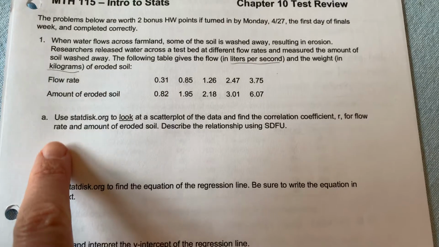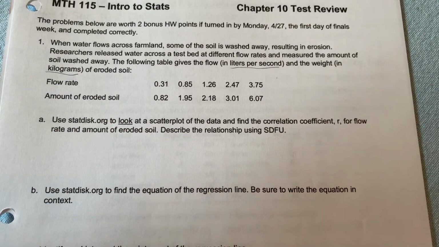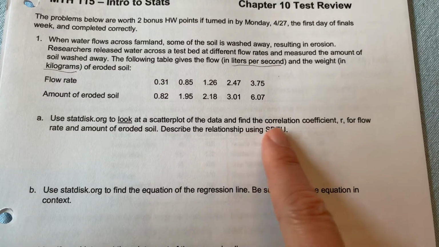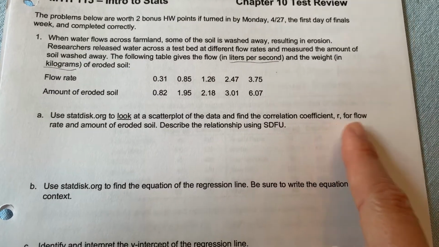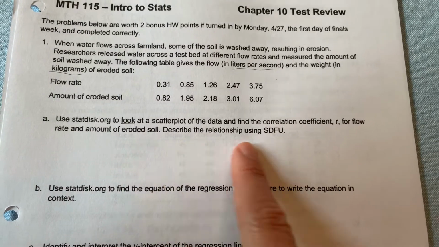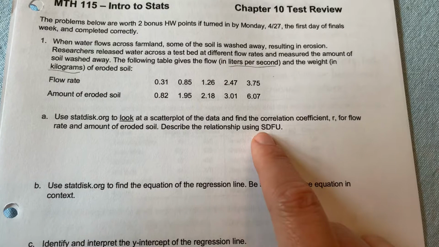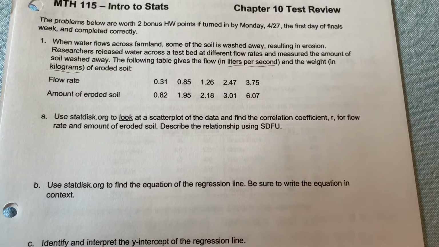And then if it does appear linear, we can go ahead and find a regression line and make predictions based on that. So, okay, part A says use StatDisk to look at a scatter plot. We don't have to sketch it. We're just gonna look at it and find the correlation coefficient R for flow rate and amount of eroded soil. And then we're going to describe that relationship using that SDFU acronym. Remember, that's strength, direction, form, and unusual features.